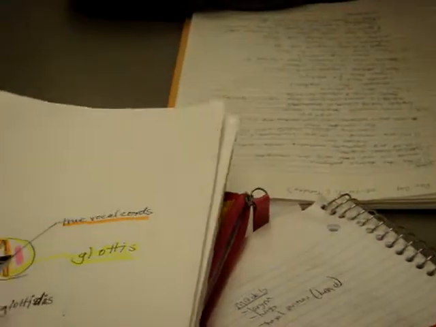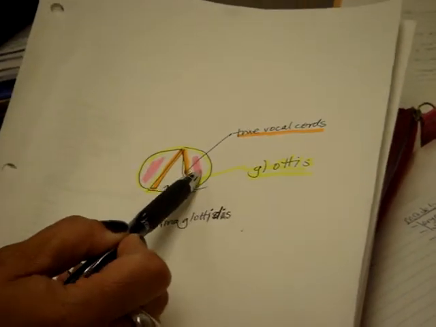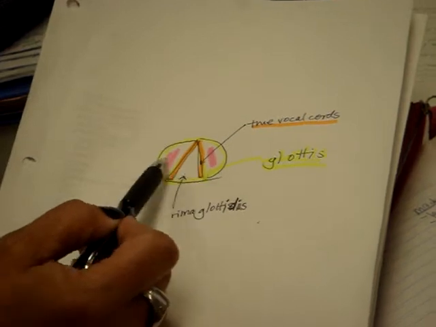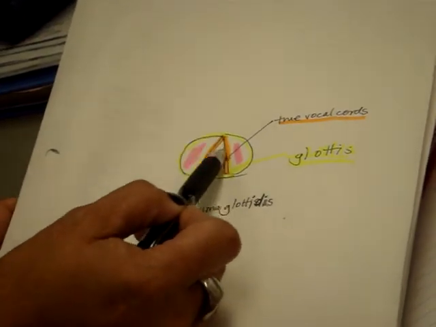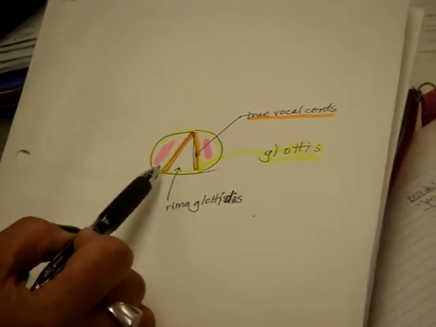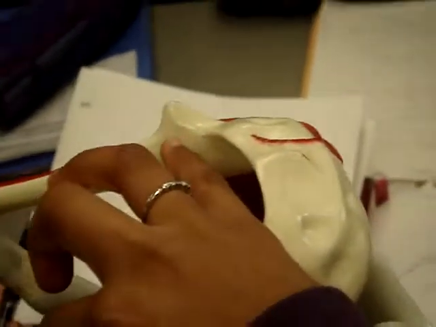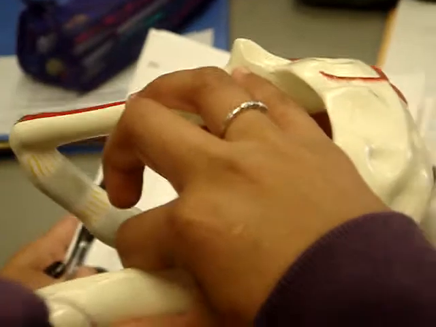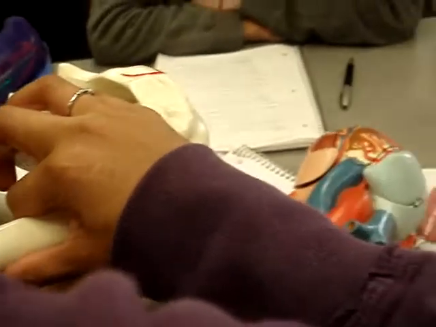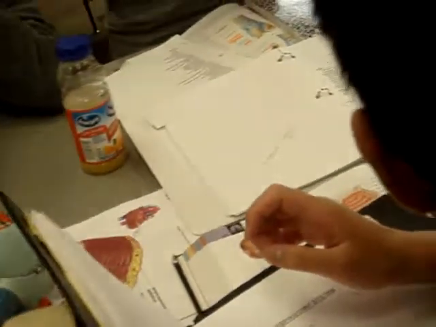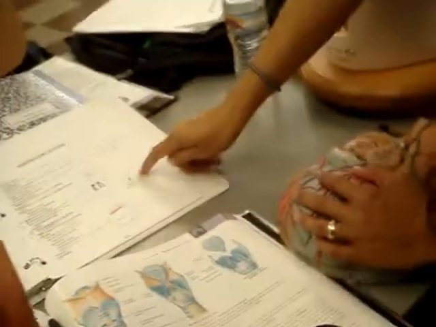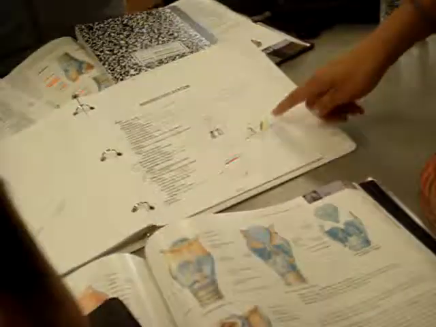Makes sense? The vestibular folds are the false vocal cords, the pink. The true vocal cords are the orange. The rima glottis is the space, the inside space here, and the glottis is the entire thing. This model shows a closed glottis, and that one is an open glottis.